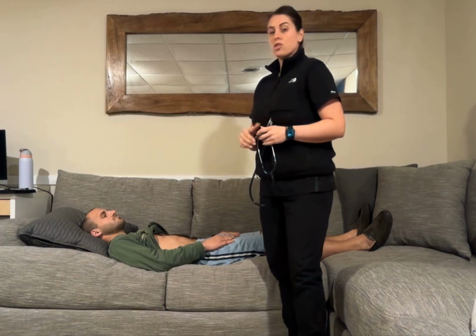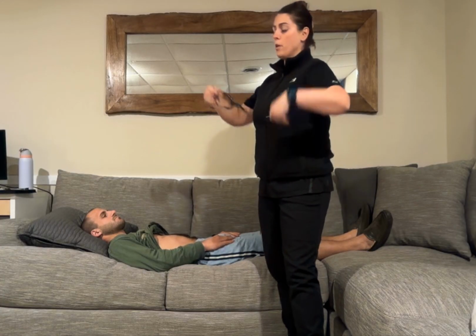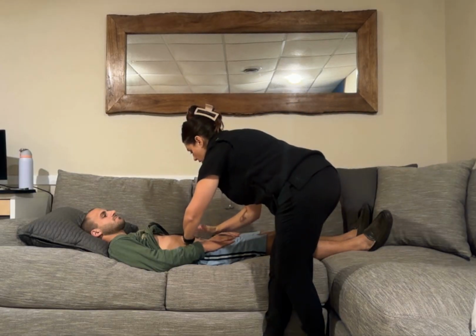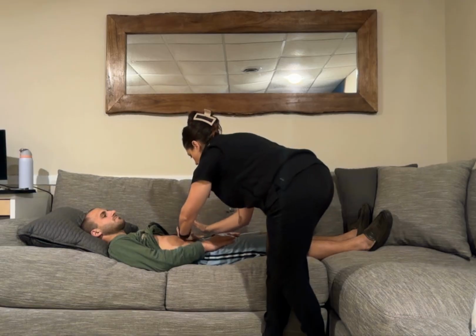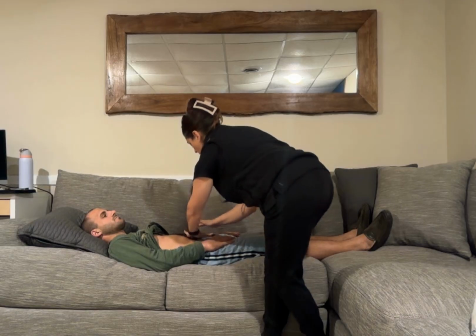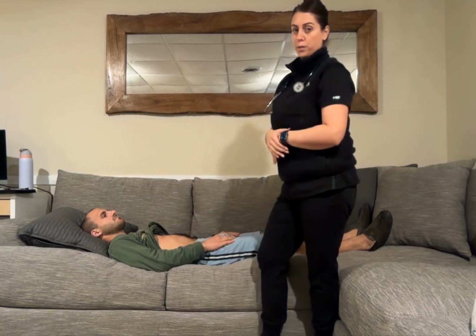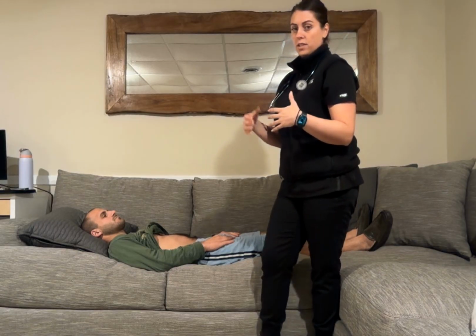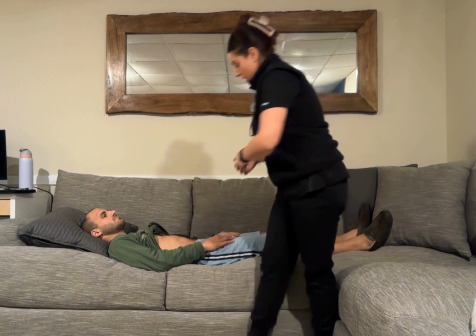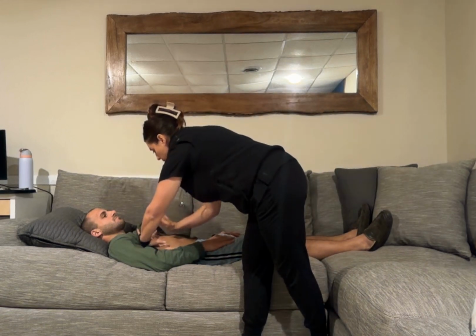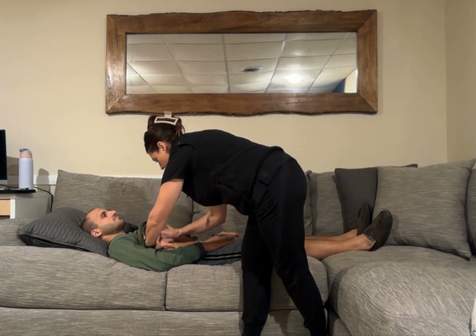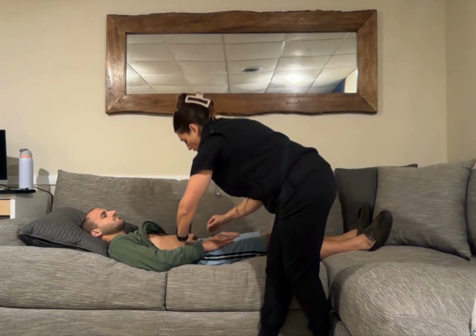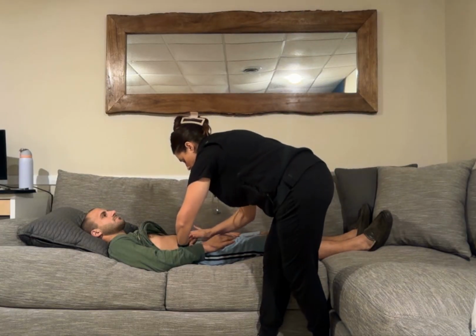Then we can move on to percussion. So I would percuss starting in the right lower abdomen, right upper, left lower. Tympany is heard throughout the abdomen. I then can percuss liver span. This is going to start at the midclavicular line. So I would start at the top, work my way down. When I hear dullness, I would mark that area and then start from below, again, midclavicular line.